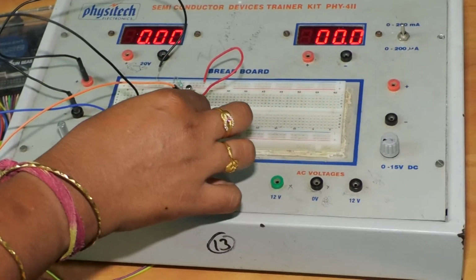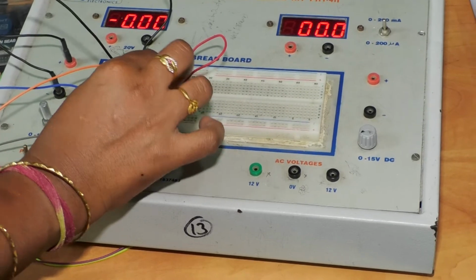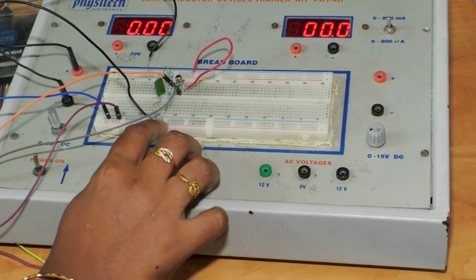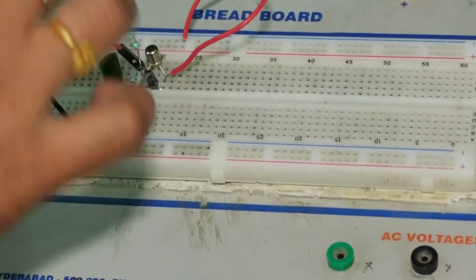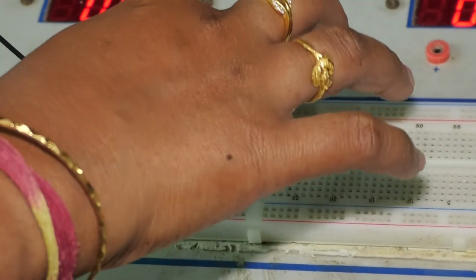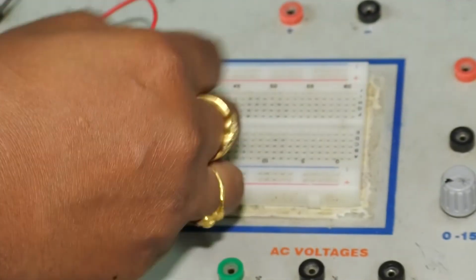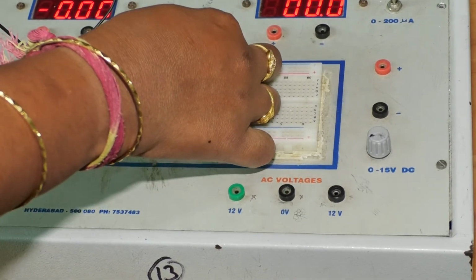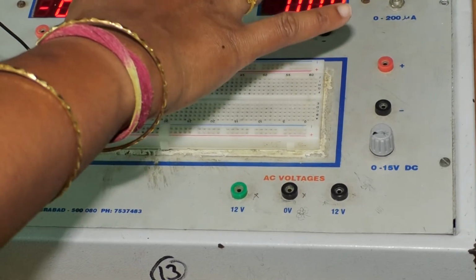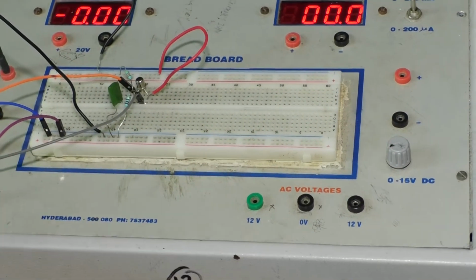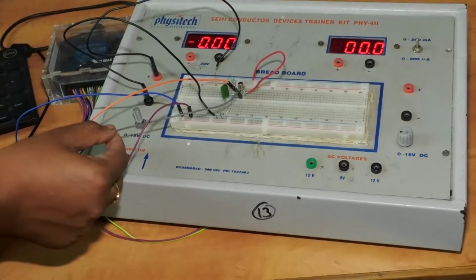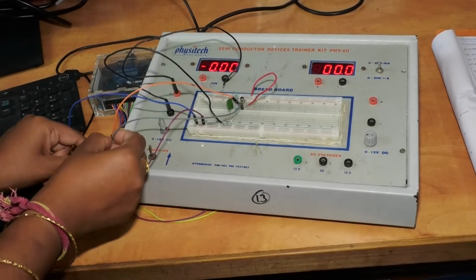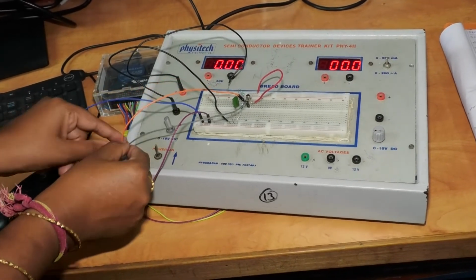The resistor and capacitor ends are commonly grounded, and here we have taken a resistor R1 and another resistor which is connected directly to VCC. This is the VCC end, this is the ground end, and these are the two outputs we have taken, that is for B1 and B2.